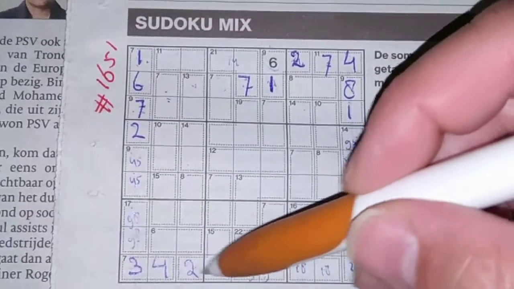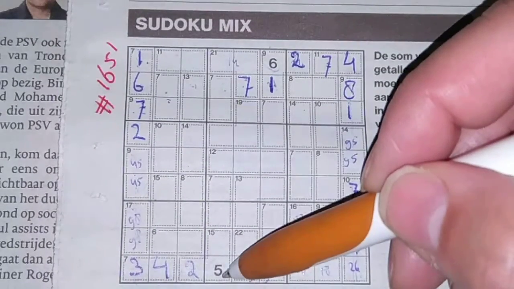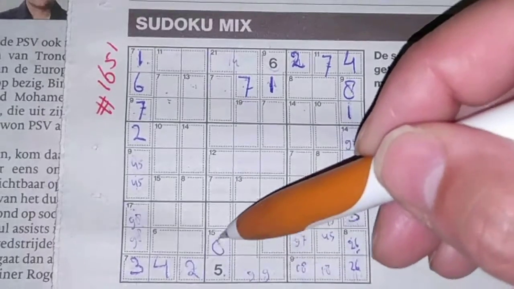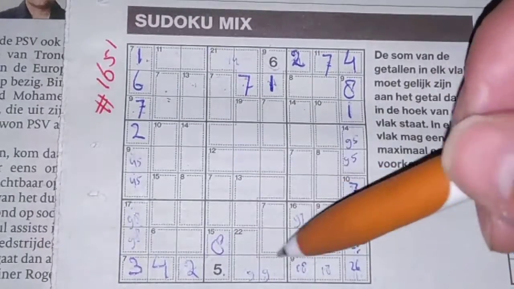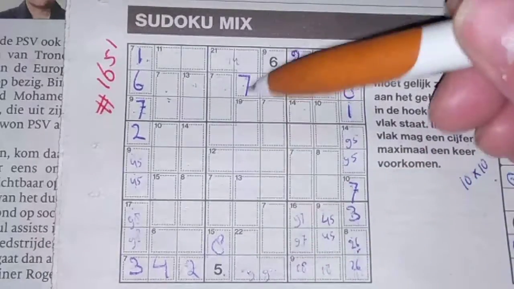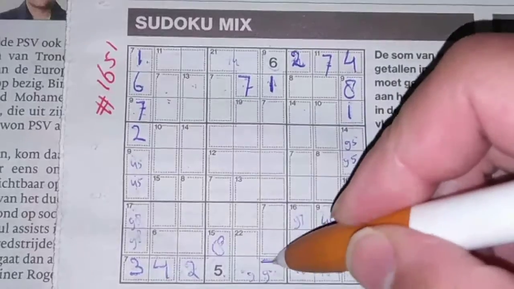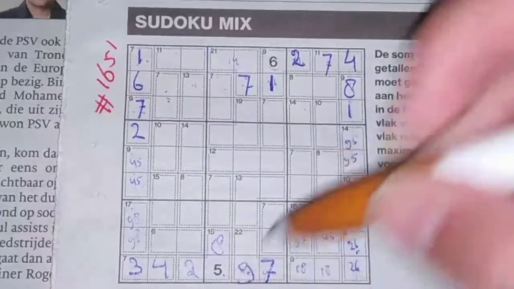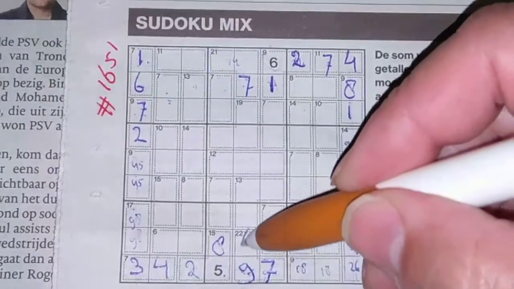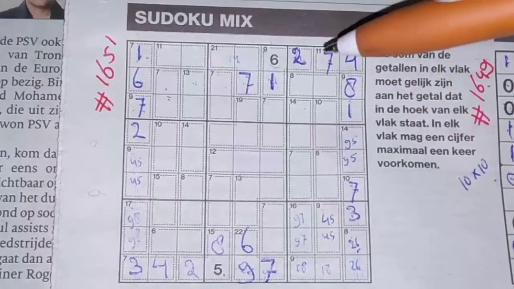The combination will be 2 plus 5 is 7. 7 plus 8 is equal to 15. Here goes 9 plus 9 and a 7. We have a 7 there. No 7 there. 7 should be here, and the 9 goes there. 9 plus 7 is 16. 16 plus 6 is equal to 22. Alright.